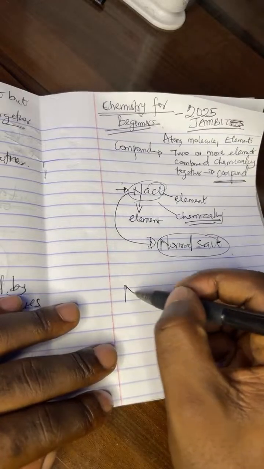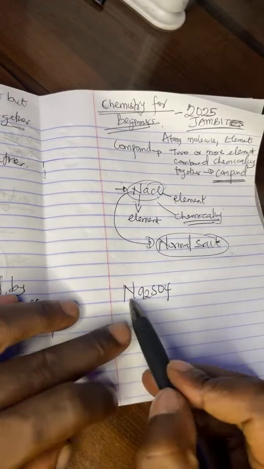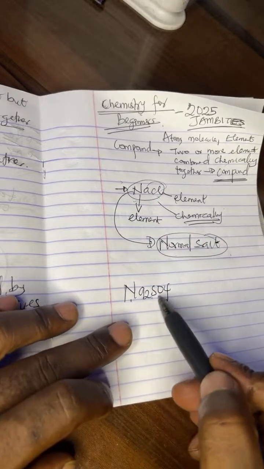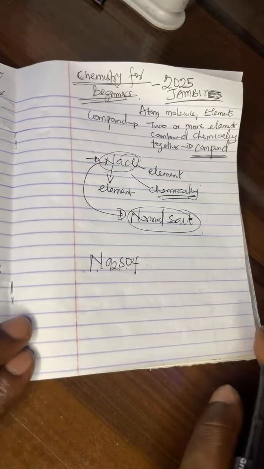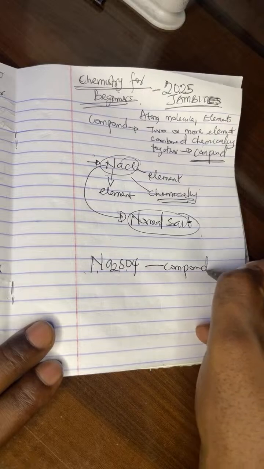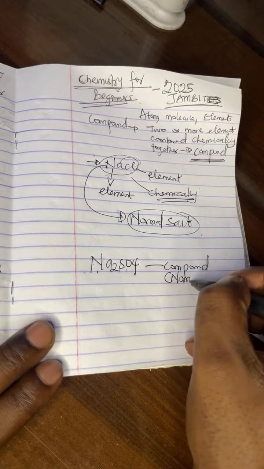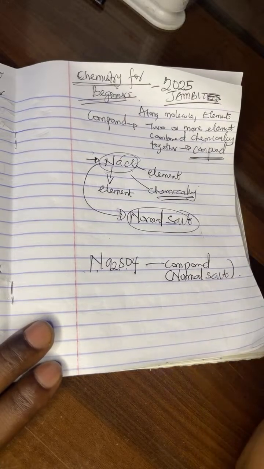Another very fantastic example is Na2SO4, right? Because this is sodium, this is sulfur, this is oxygen. Because they are elements and they are combined chemically together, this is also a compound. And this is also a salt. It is a normal salt. You understand? So this is a compound.